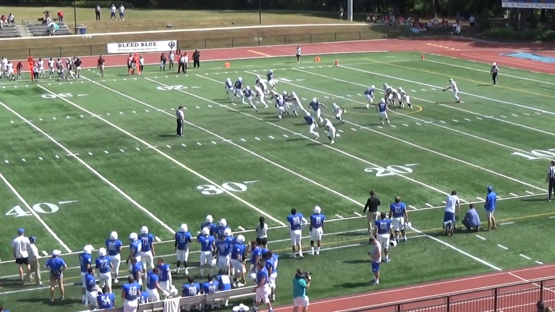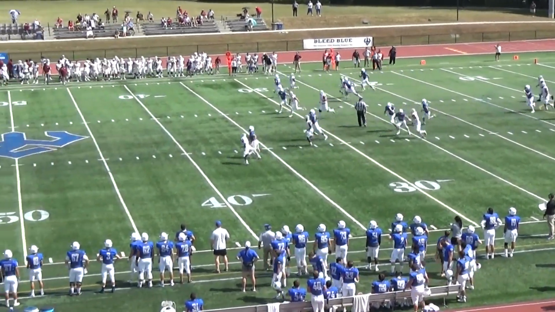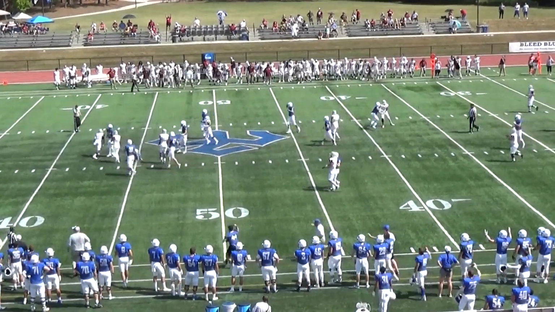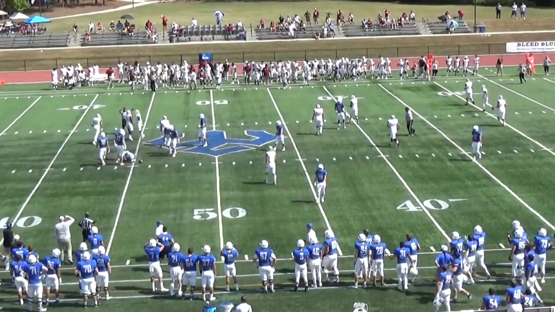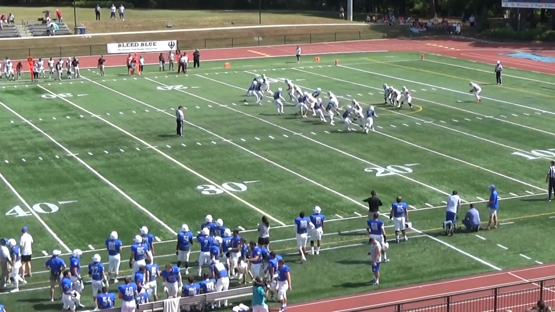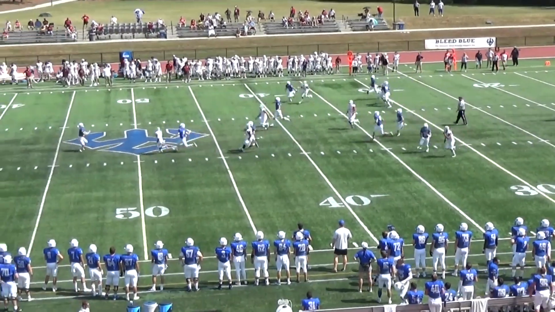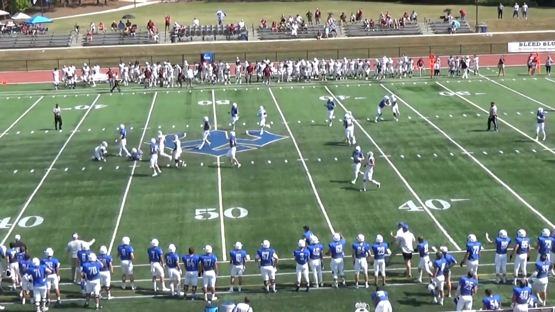Here we have a punt play with contact against a returner that appears to meet all of the requirements for targeting and making forcible contact with the crown of the helmet. Let's talk about the mechanics of calling targeting, since at our level we do not have video review of these types of plays immediately following the action.